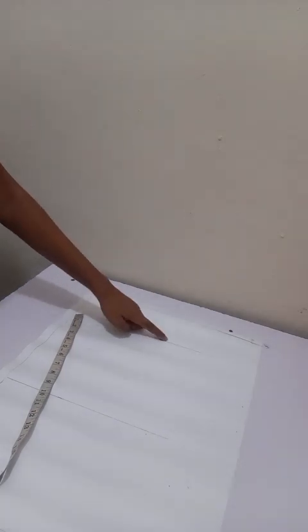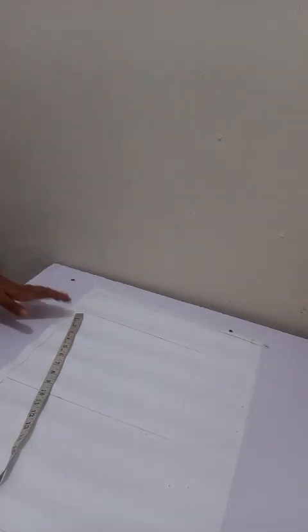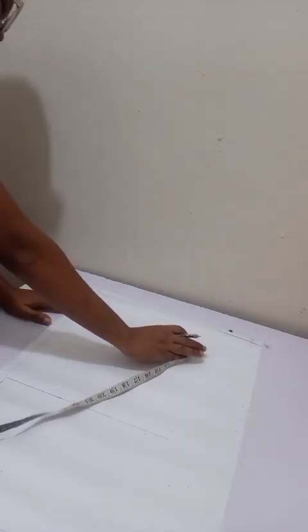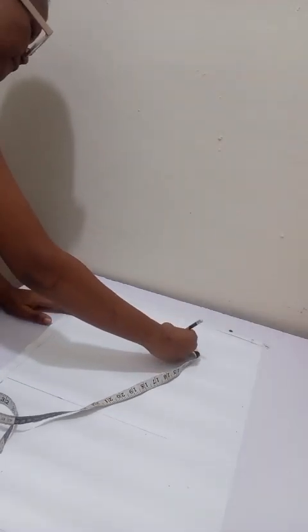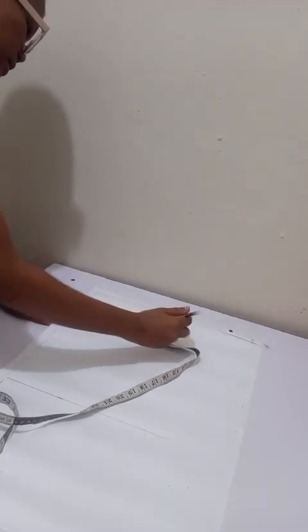And the next measurement is our width measurement. How do you get your width measurement for your sleeve? Your sleeve width is bust divided by 6 plus 1 plus 1.5. My bust is 36. 36 divided by 6 plus 1 plus 1.5, I will get 8.5. That is our sleeve width. Then you go ahead and measure 8.5 on your cap height. This is our 8.5.